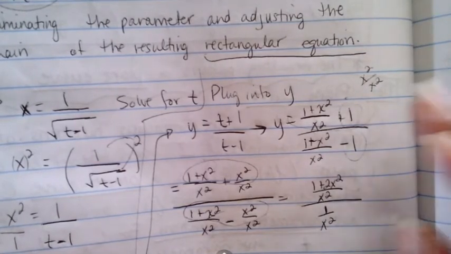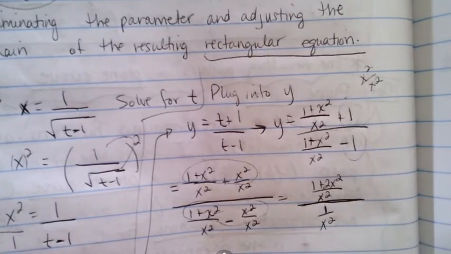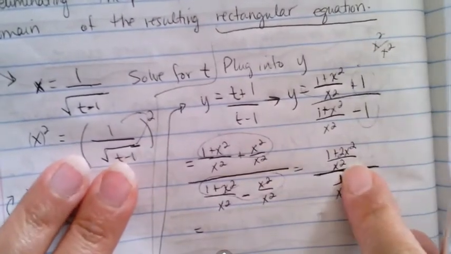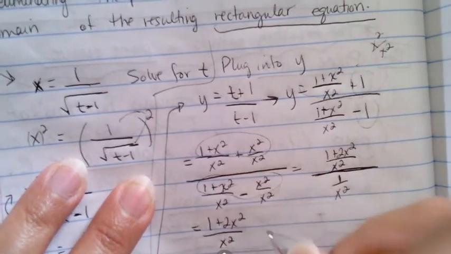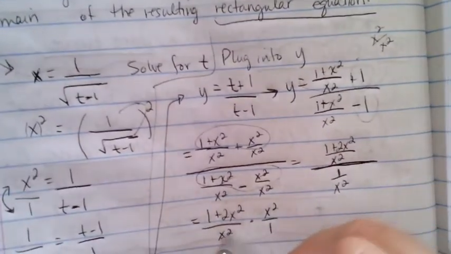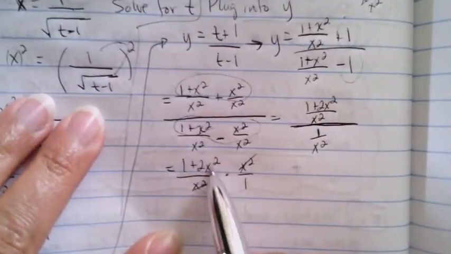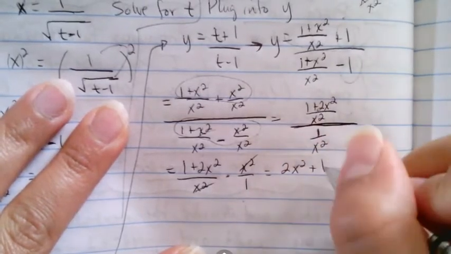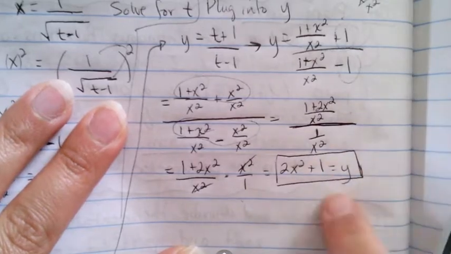And this is looking a little bit nicer now. You will notice that we do have a double fraction, so we're going to go ahead and do our keep, flip, change trick here and get rid of some more stuff. So this is the same as the top fraction, so 1 plus 2x squared, maybe some of you can see it already, times the reciprocal of this one, so x squared over 1, and check that out, they are gone, it's equal to 1. So that's super nice because that means that we just have this over 1, which is the same as 2x squared plus 1. I just wrote it with the x squared first because, well, we like to put the x squared first. So this is y.